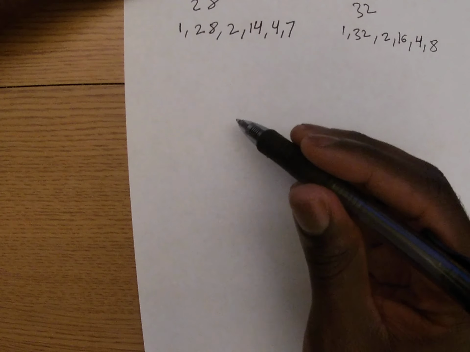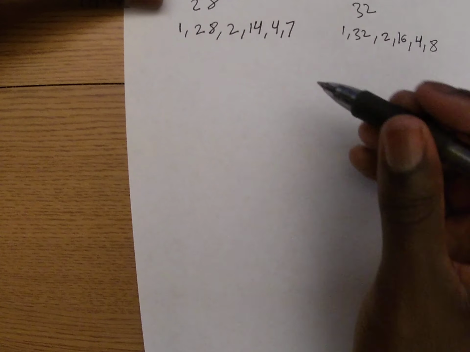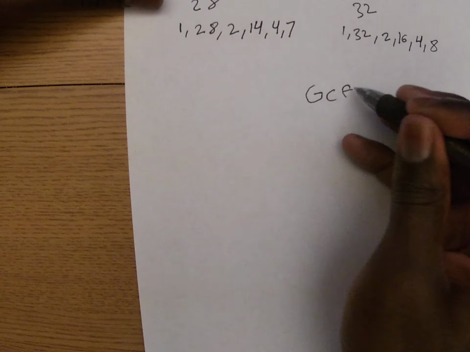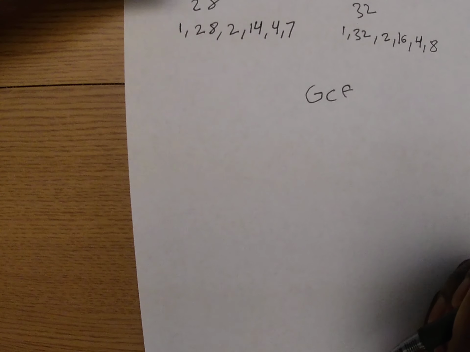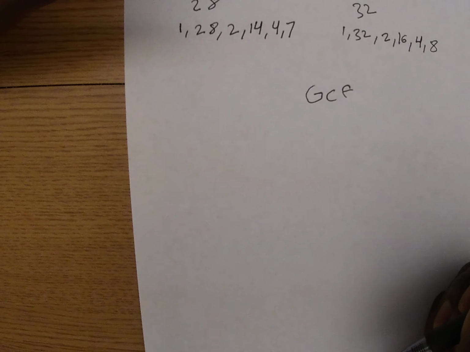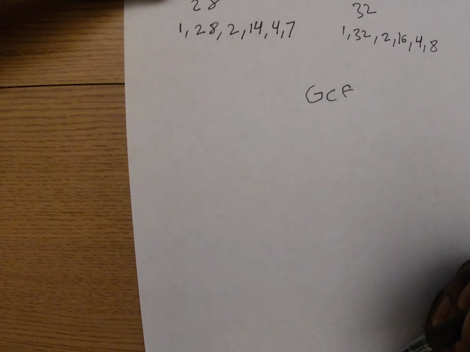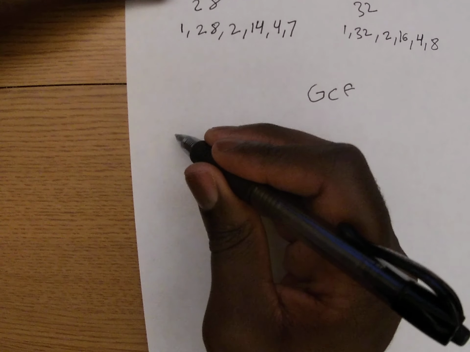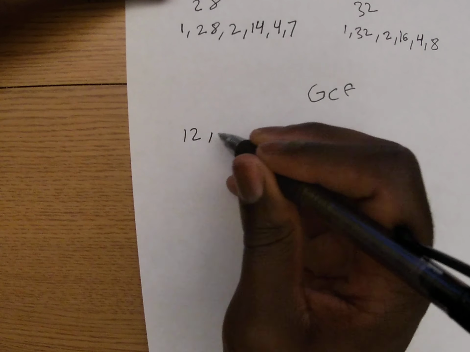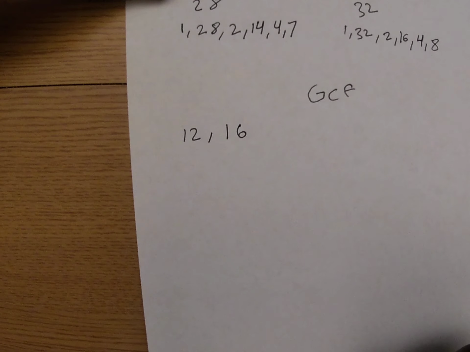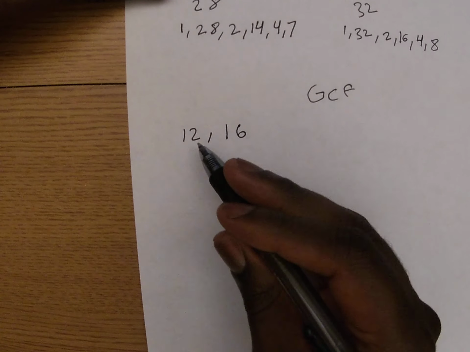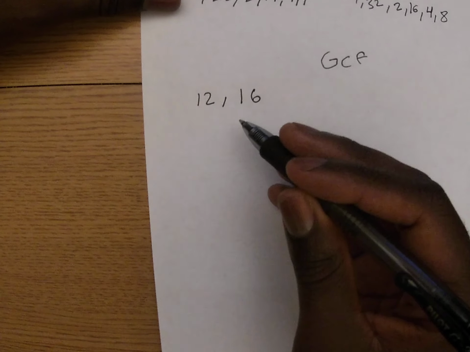Alright, since we got factors out of the way, now we're going to look at GCF, the greatest common factor, which is the largest factor that two numbers have in common. It's basically the largest whole number that fits evenly into two or more numbers. So let's look at an example. We have 12 and we have 16. We need to find the greatest common factor between these two numbers, right?